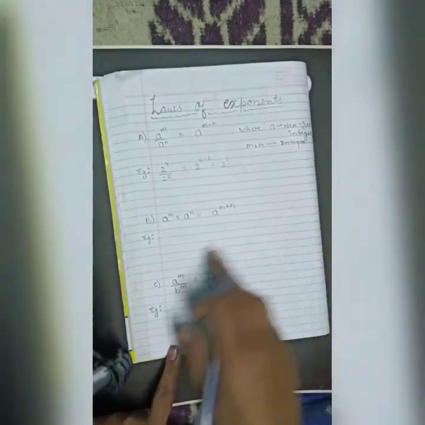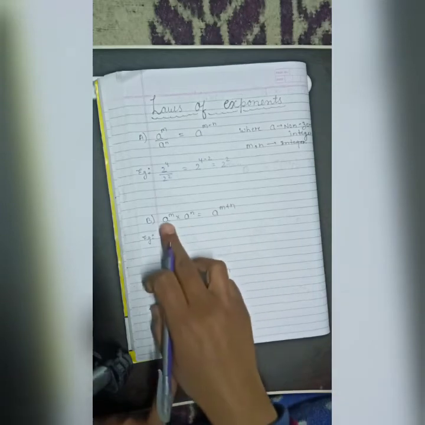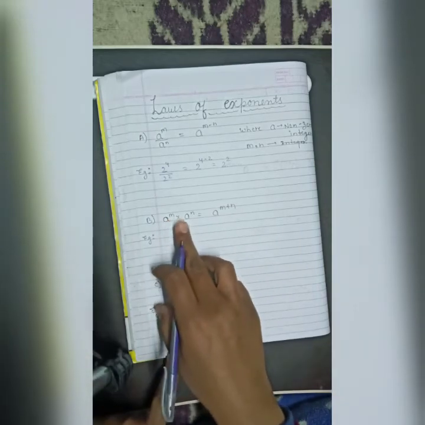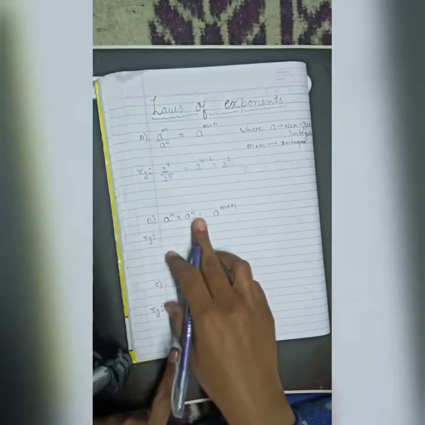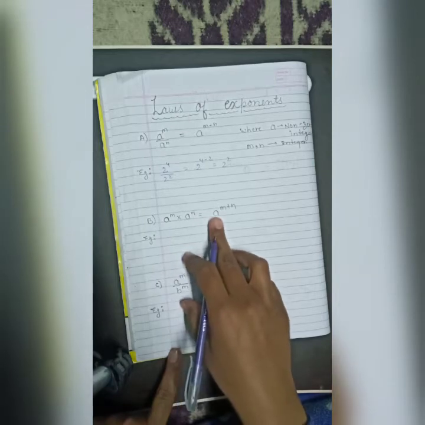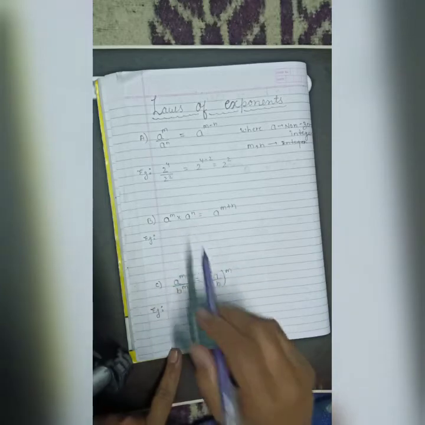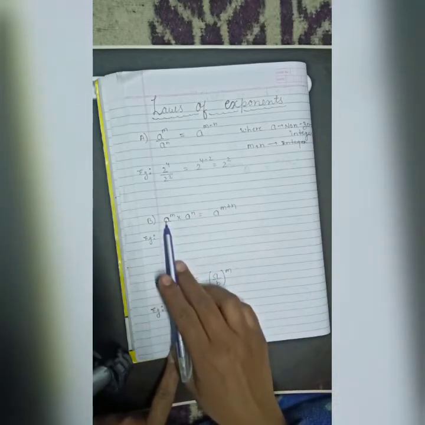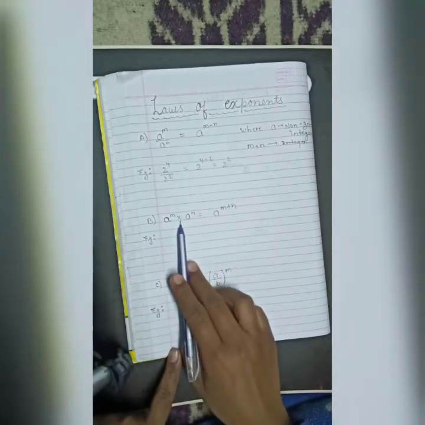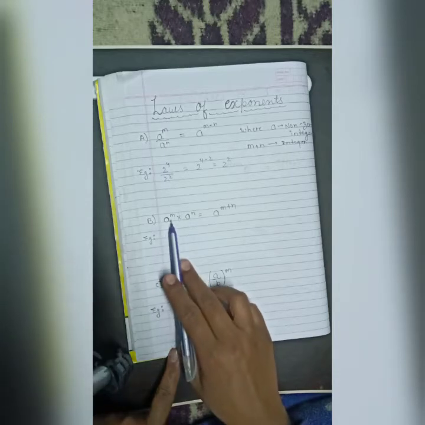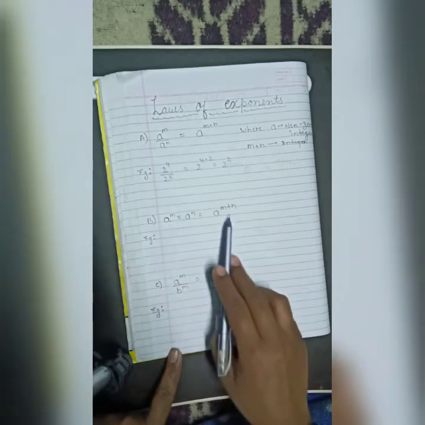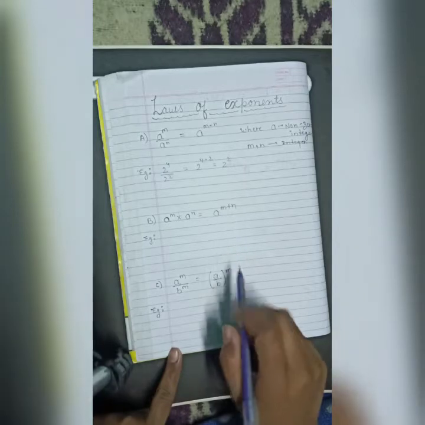Moving to the second law of exponents, it says if you have a raised to the power m multiplied by a raised to the power n, that will be equal to a raised to the power m plus n. Again we observe that here we have the common base under multiplication. So if you have the common base under multiplication, we just add the powers.